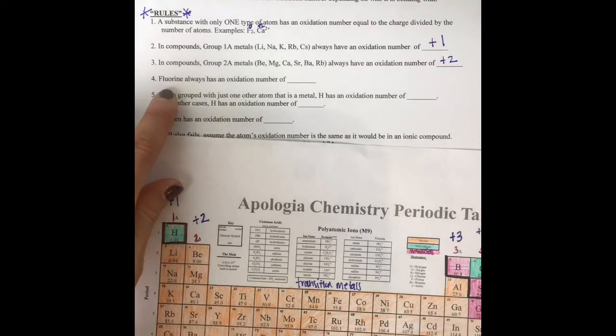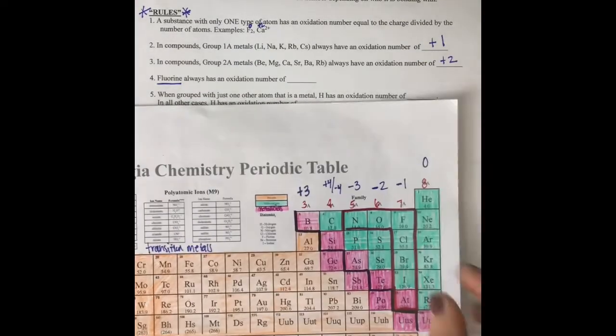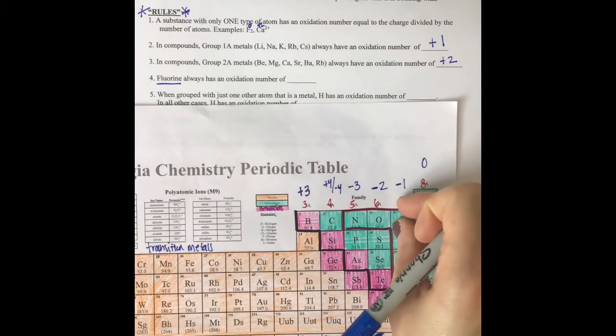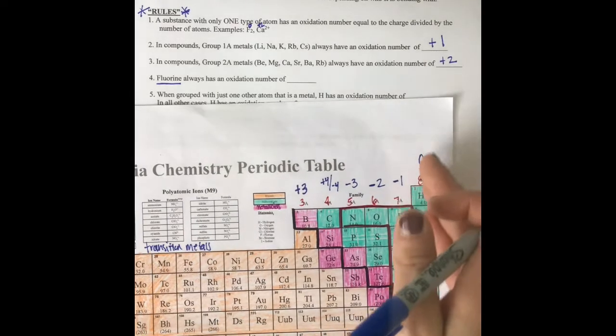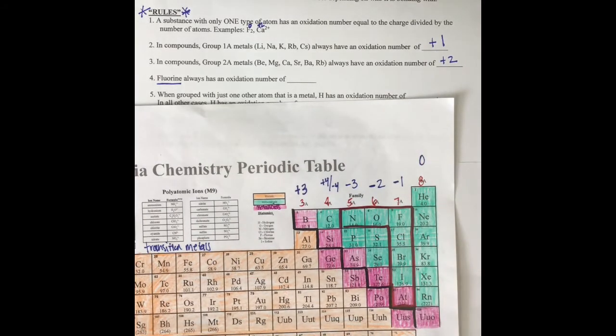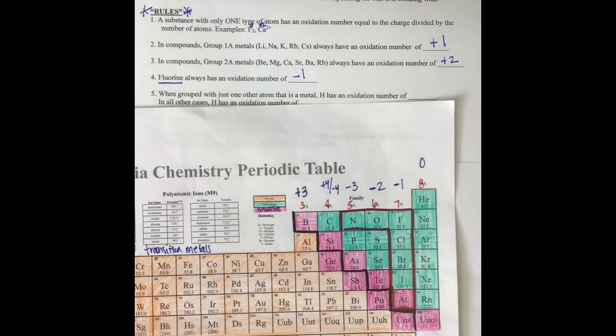Our fourth rule talks about fluorine. And remember, fluorine is our smallest atom and it also has the highest electronegativity, which means it really, really wants that last electron to be like the nearest noble gas. So it will always have an oxidation number of -1 when it's bonded to something else.